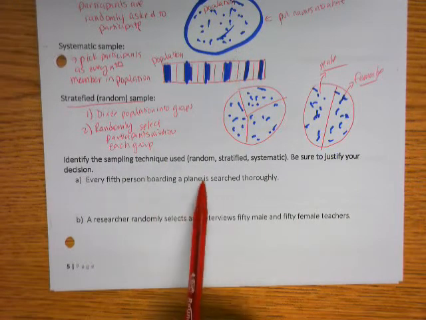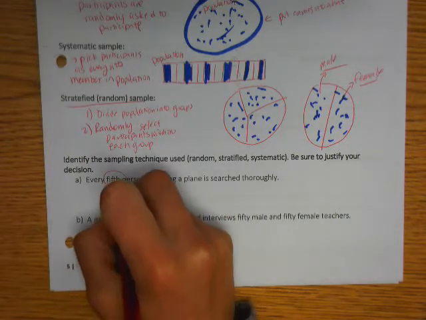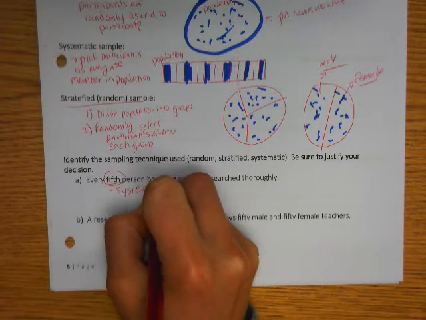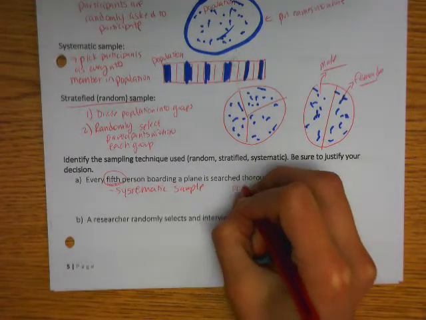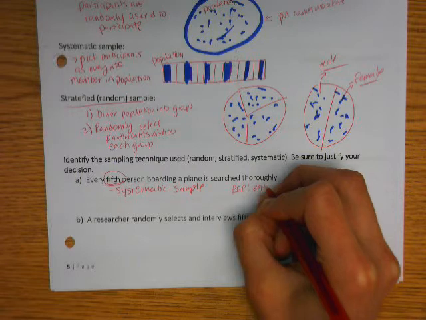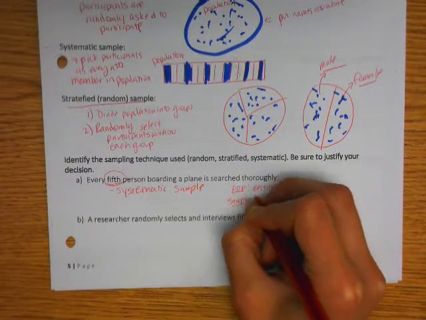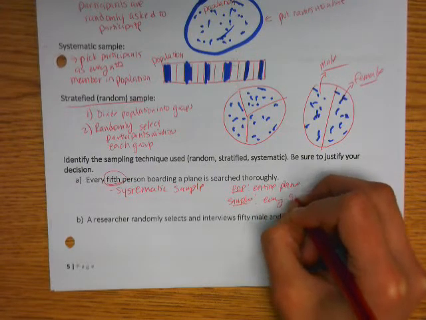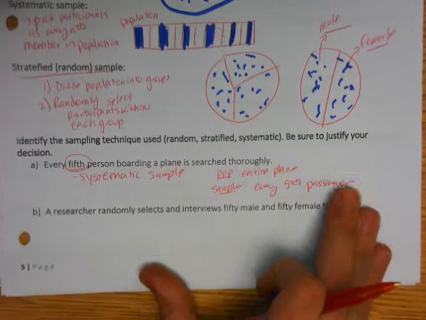So we'll do two quick examples. Every fifth person boarding a plane is searched thoroughly. Well, this one is very easy to pick out. Anytime you see like a number there, that's going to be a systematic sample. Okay. And just as a side note, the population here is the entire plane. The sample now is every fifth passenger.